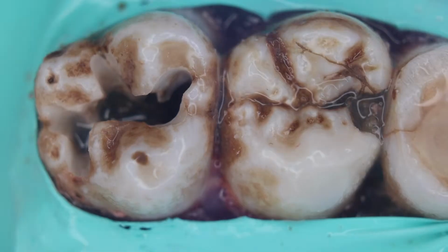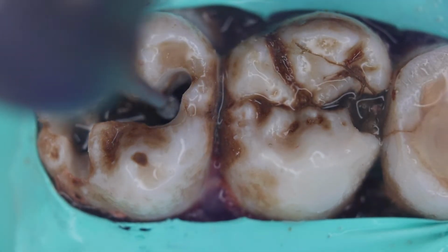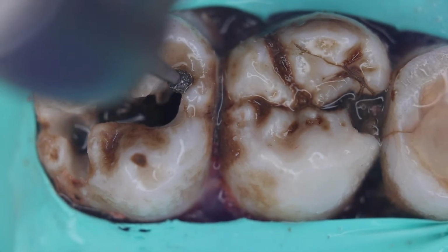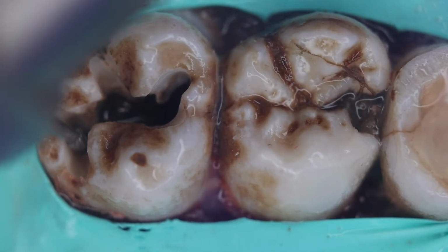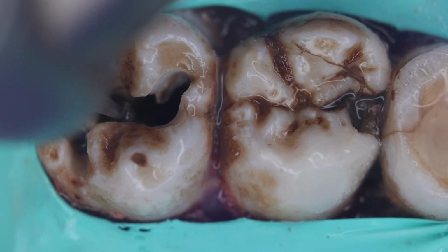So now you can see the depth that we are covering initially with this burr. That is, we are going up to the ball or the depth of this burr and not going beyond it.